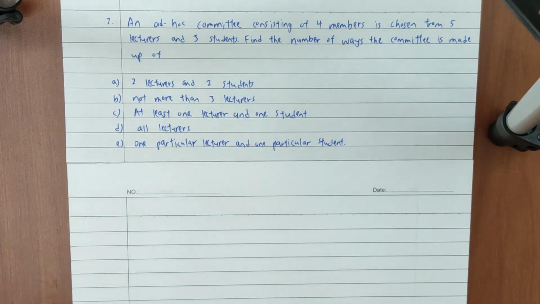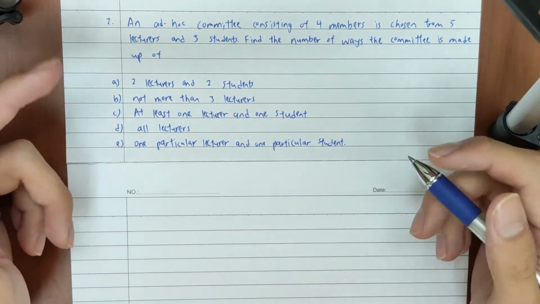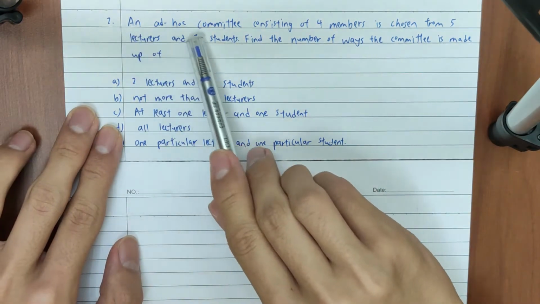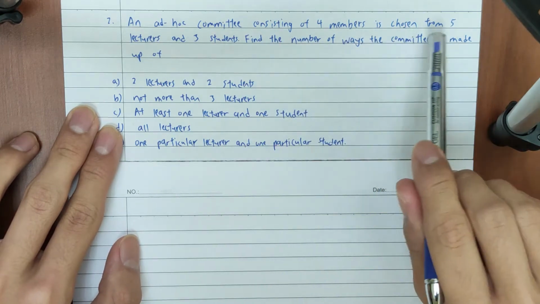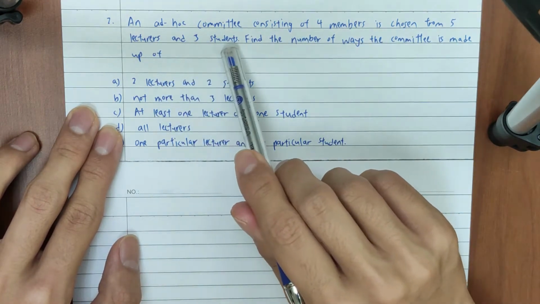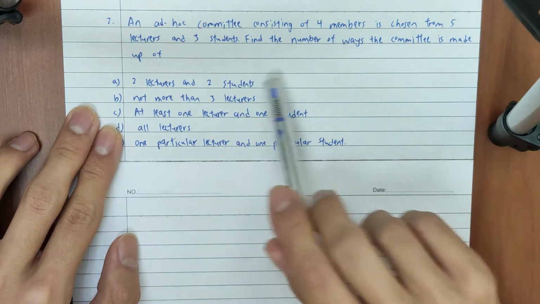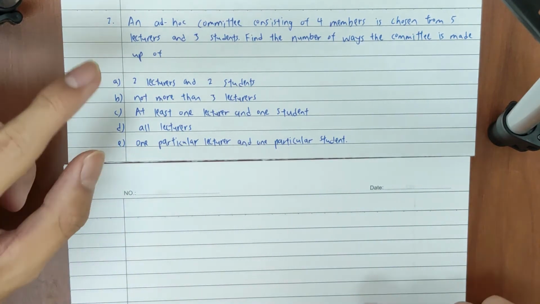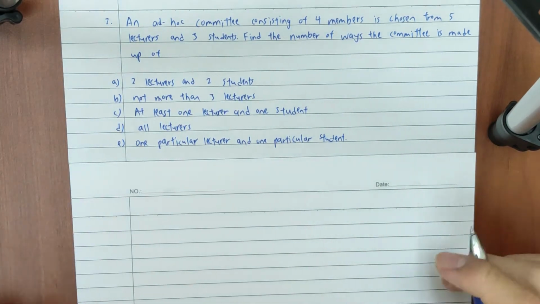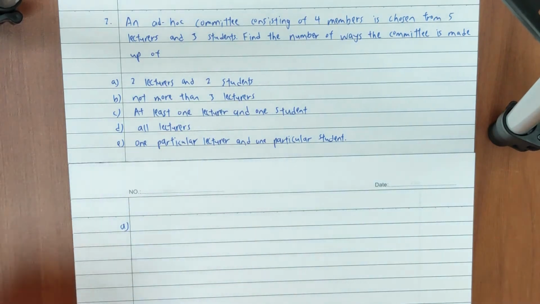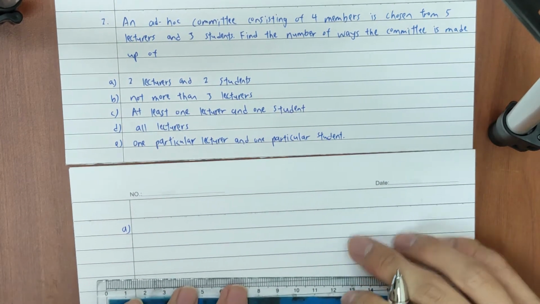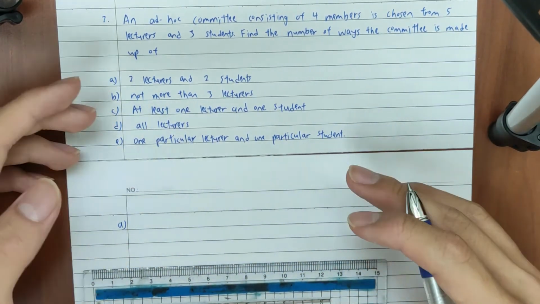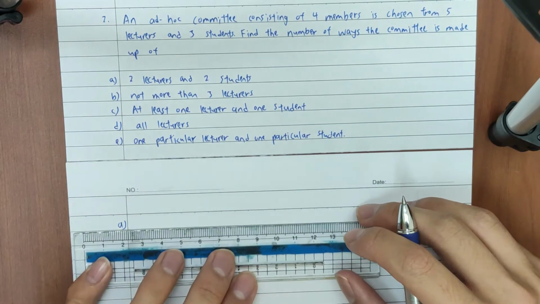Hi everyone, today we are going to discuss question 2 of the Mathematics assignment 2. We are given the question of an ad hoc committee consisting of 4 members chosen from 5 lecturers and 3 students. Find the number of ways the committee is made up of 2 lecturers and 2 students, and so on. We are given 5 questions, and first of all, we are going to solve this question by using the combination method, because the arrangement and positioning of the committee members is not important in this question.